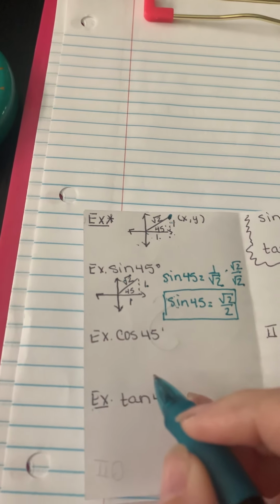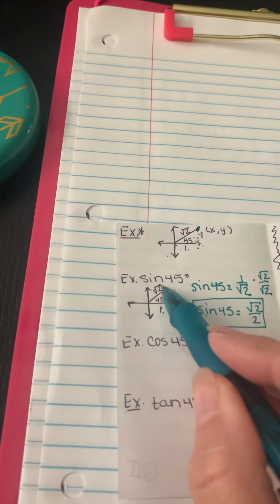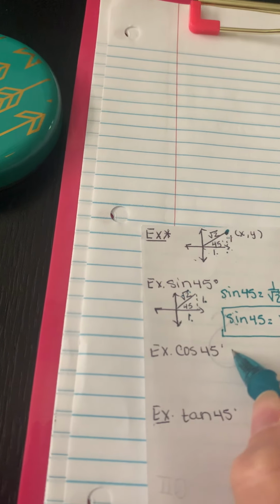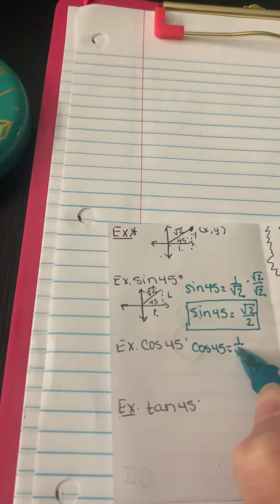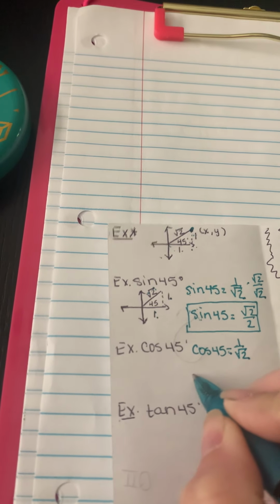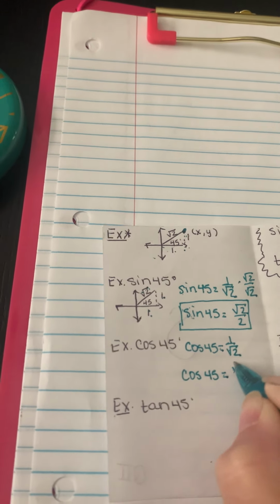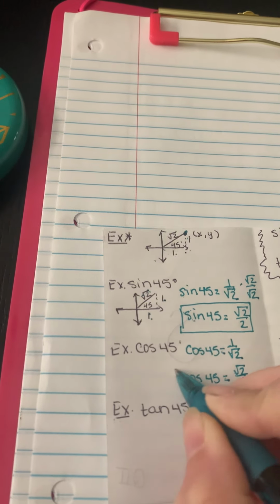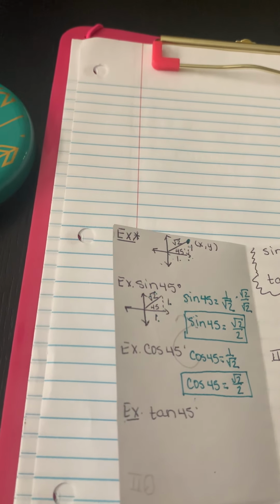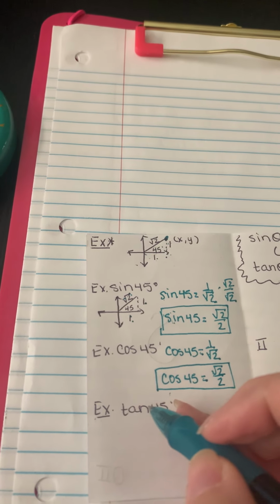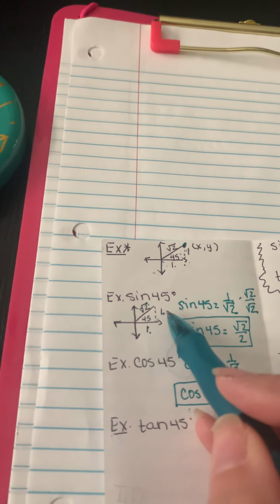Okay, next you have the cosine of 45, adjacent over hypotenuse. So cosine of 45 is 1 over the square root of 2 as well. Well, cosine of 45 is going to be the exact same as sine, square root of 2 over 2. Okay, now tangent of 45 is sine over cosine, or y over x.